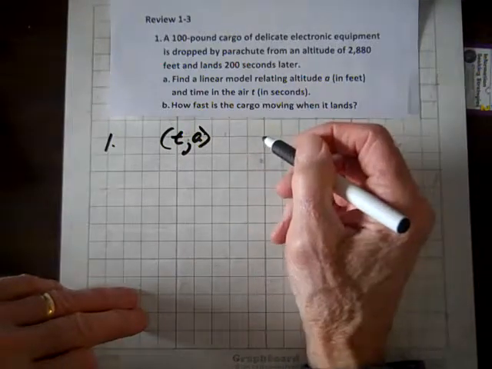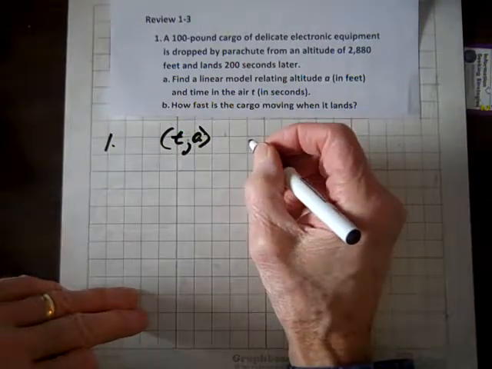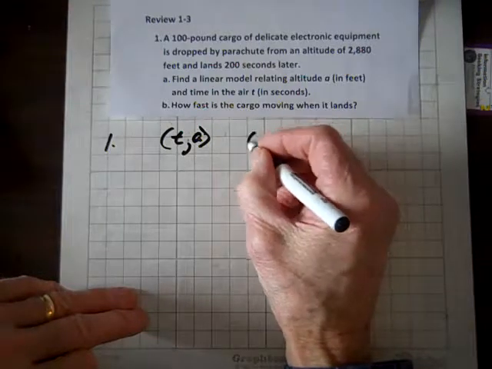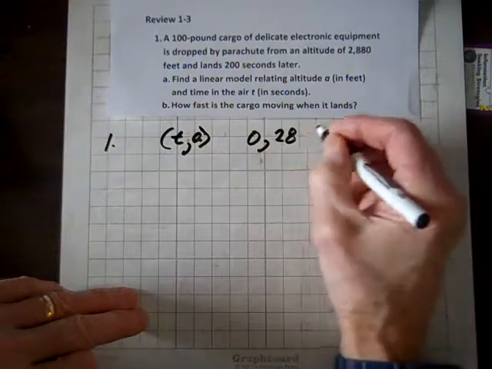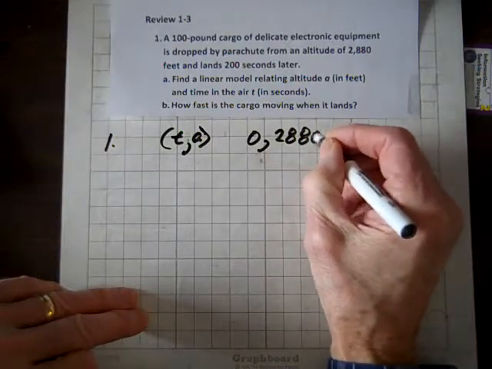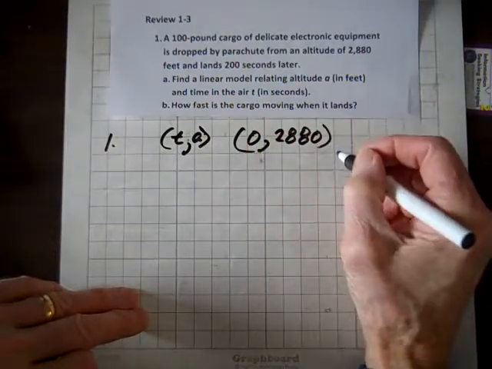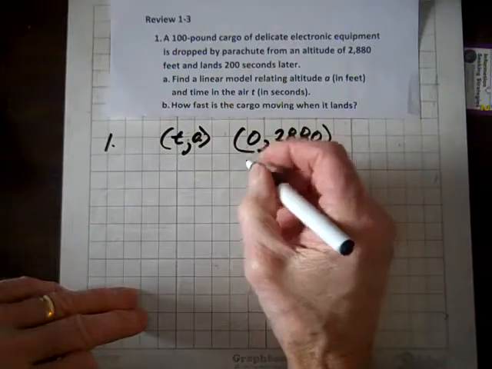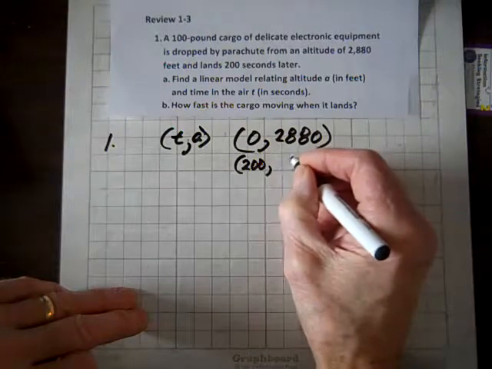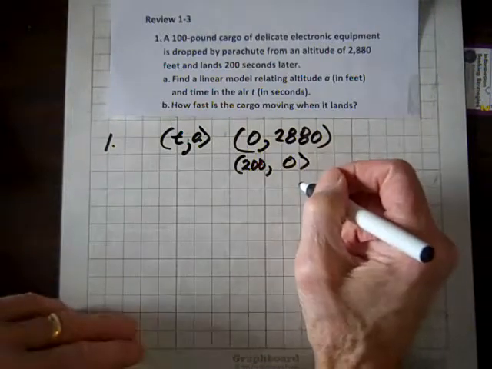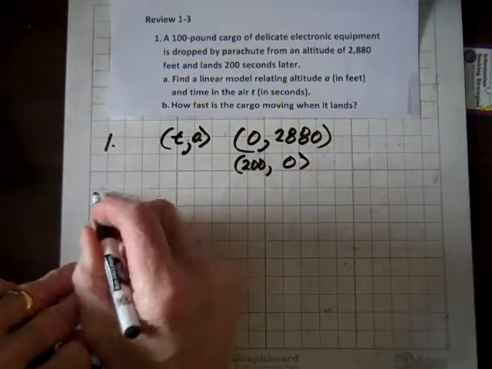There must be two, and let's see. At time 0, we're at 2,880 feet, and at time 200, our altitude is 0 feet. We've hit the ground. So now let's find the slope.